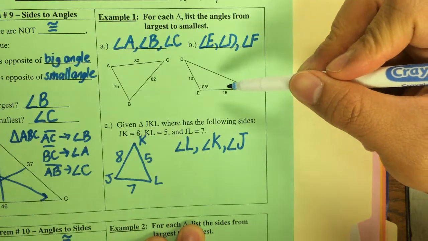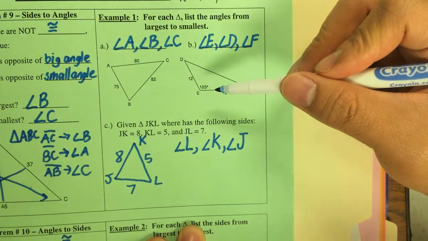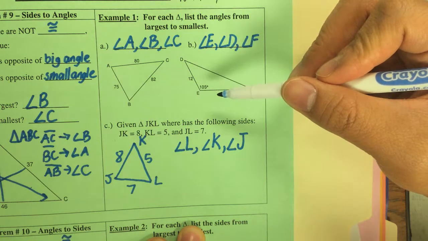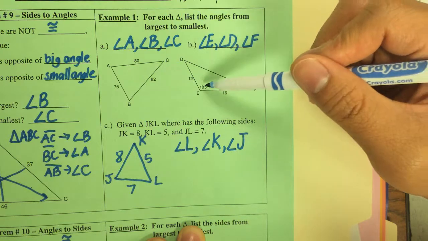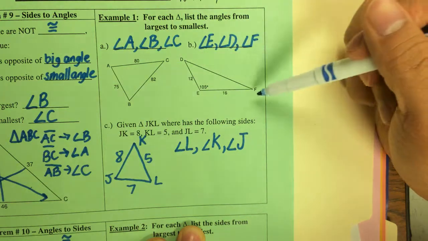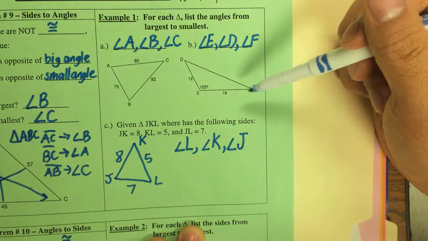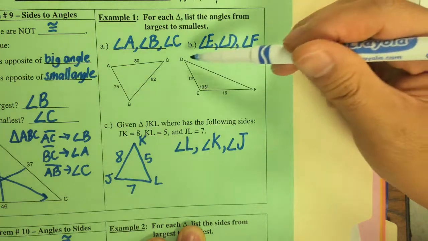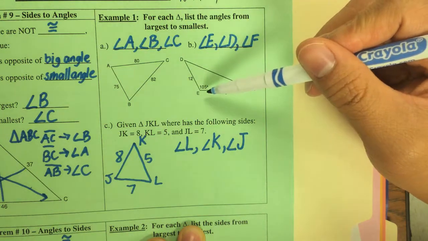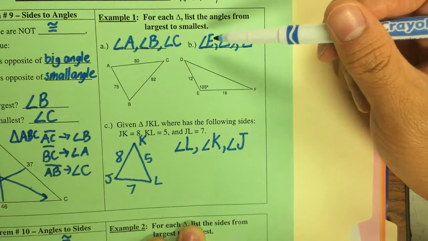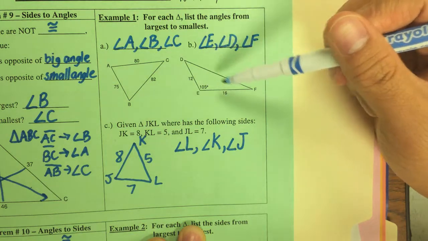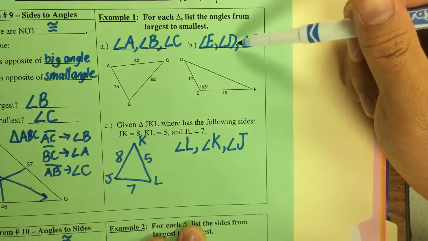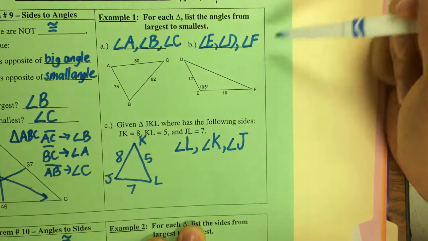Over here, we can tell that E has to be the biggest angle because if you think back to properties of a triangle, there can only be one obtuse angle in a triangle. So if this is obtuse, that means the other two have to be acute. In other words, if this angle is bigger than 90, the other two have to be less than 90. So this is my biggest angle, angle E. Next, between the 12 and the 16, 16 is my next side. 16 is opposite D, and 12 is my smallest, it's opposite F.